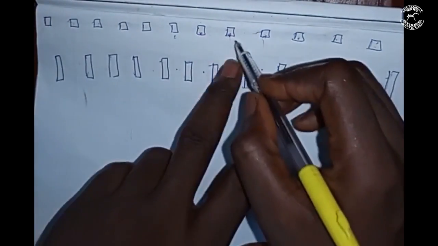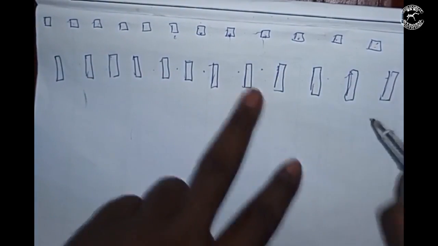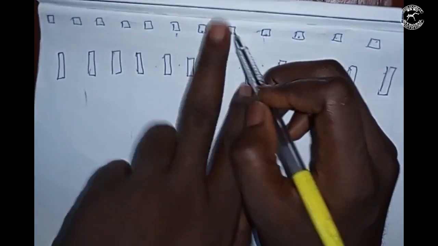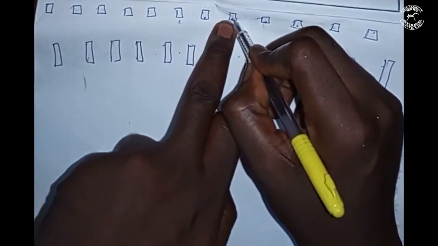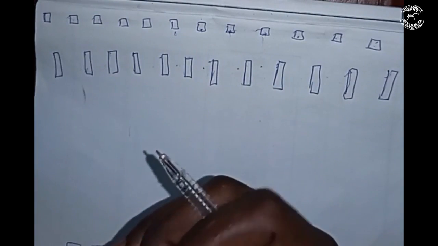For this one, where you start from, if you start winding, you're going to end your connection at the segment that you started from. So if you start from here, your wire will end here. Okay, so this is the easy part of it.